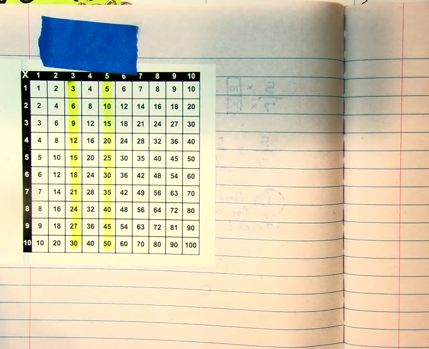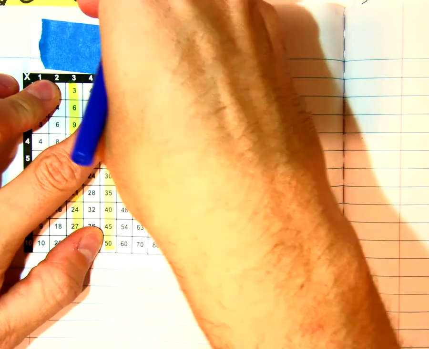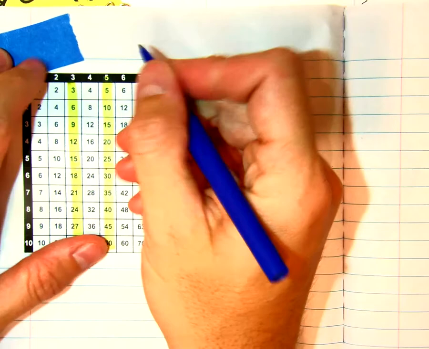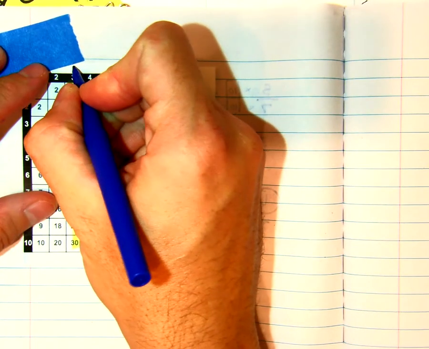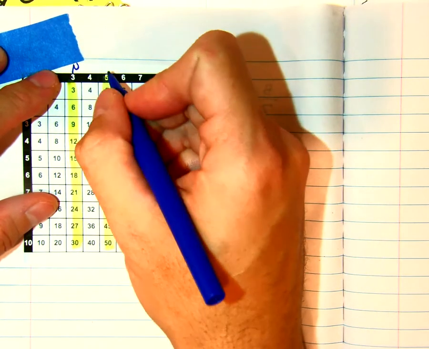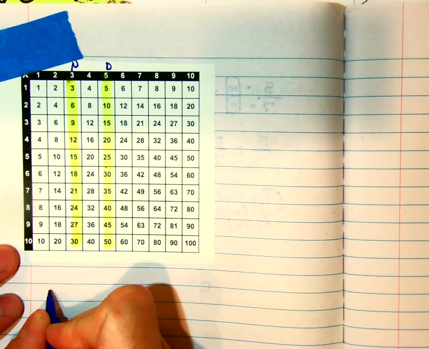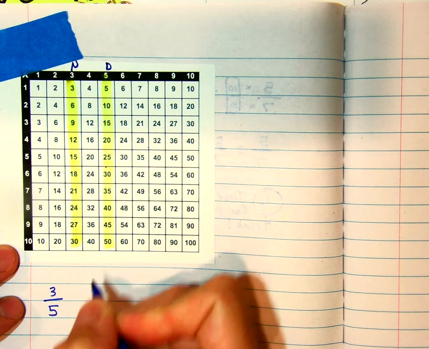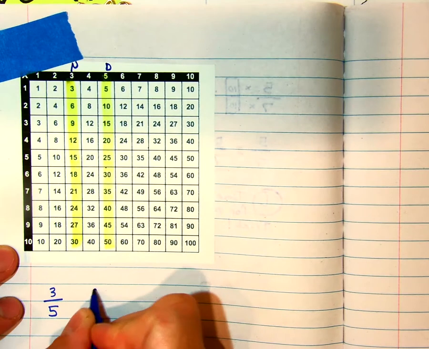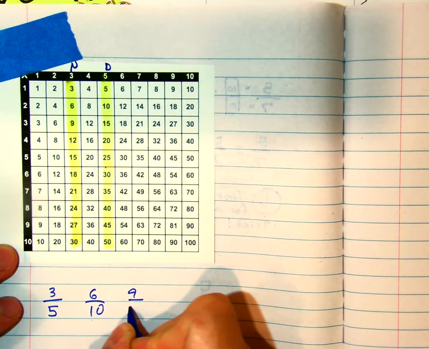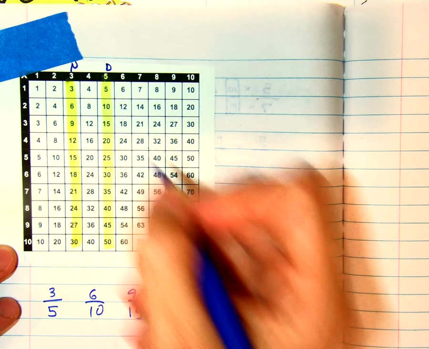So for this example, we'll have our 3 being our numerator, and column 5 is our denominator, and we can collect 3 over 5, 6 over 10, 9 over 15, and 12 over 20.